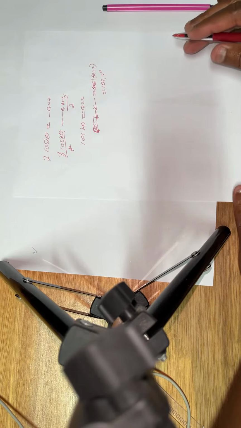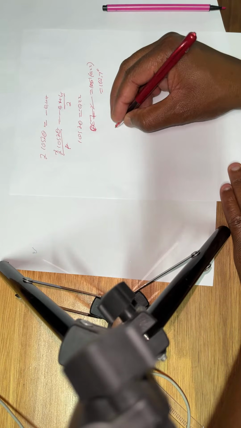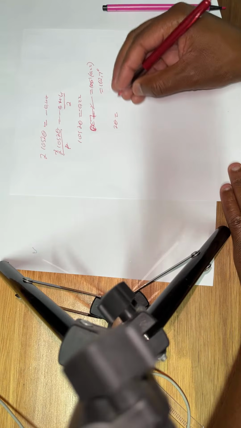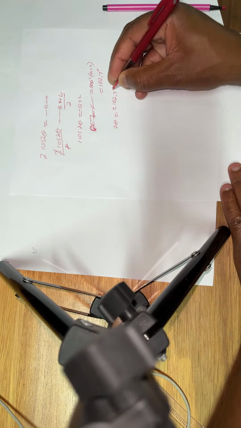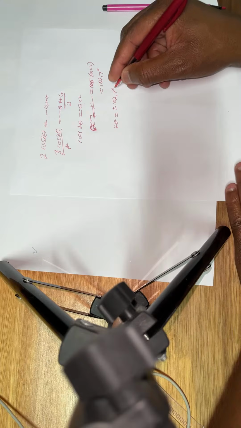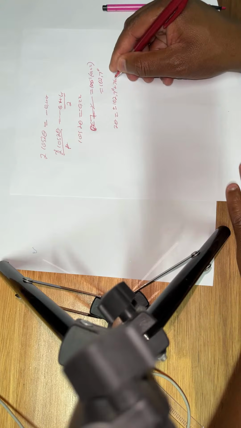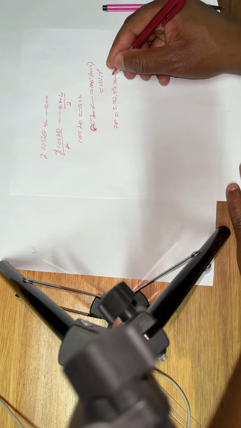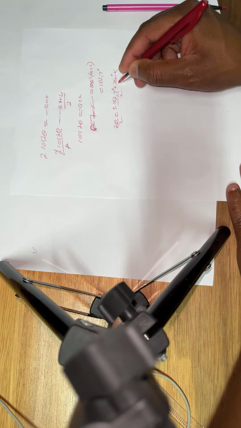And then now the solution will be 2 theta equals plus or minus 102.7 degrees plus 360 degrees times k. And then now we divide by 2 both sides.